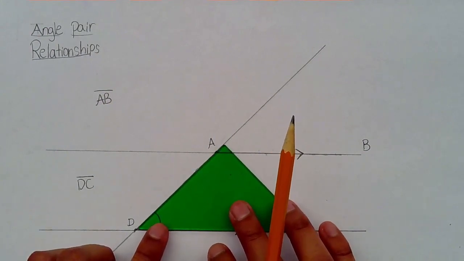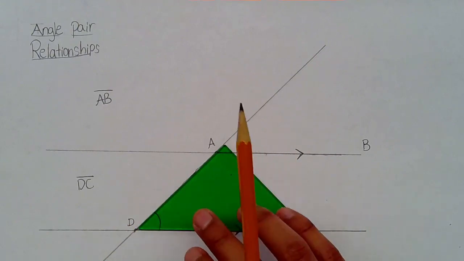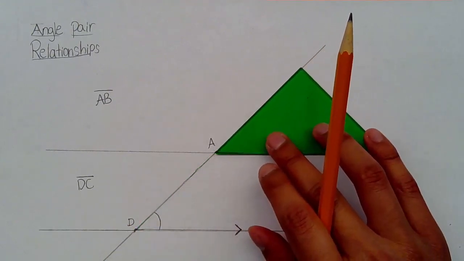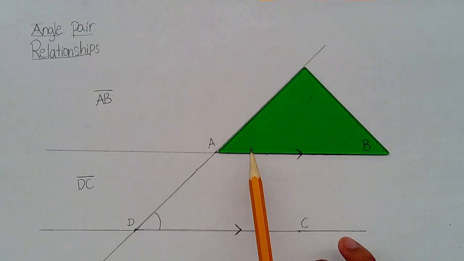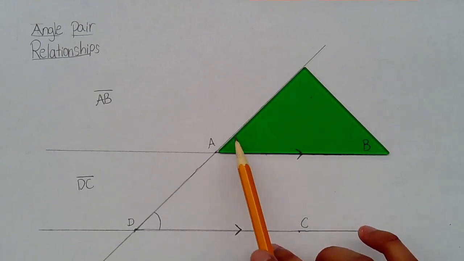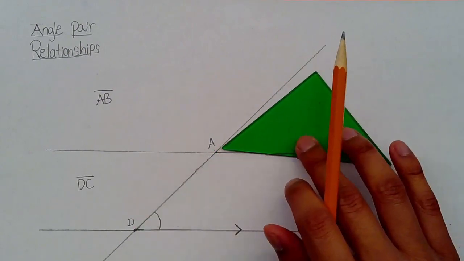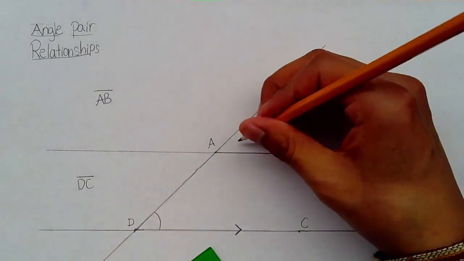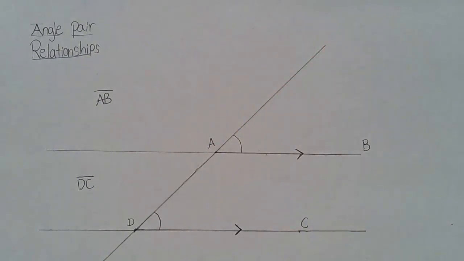And one thing we've talked about is that this angle right here, angle ADC, is going to be congruent to this one all the way up here, because congruency transformations do not change the green triangle. And so just by moving it across, we've introduced our first ever angle pair relationship.